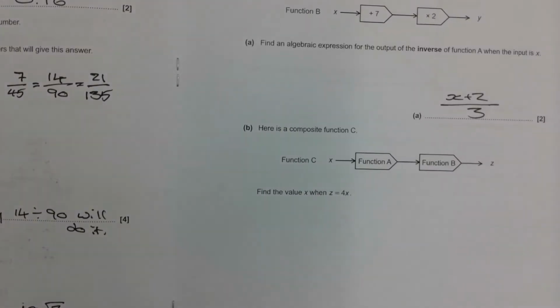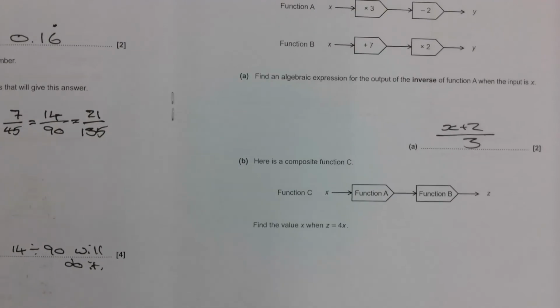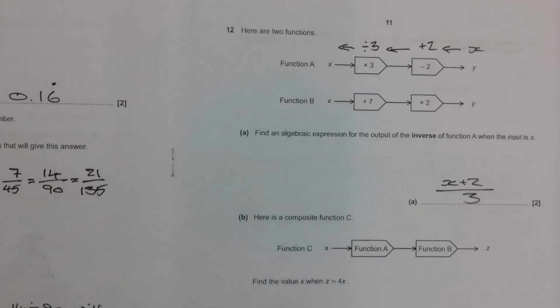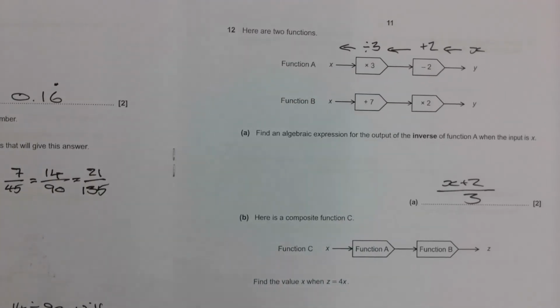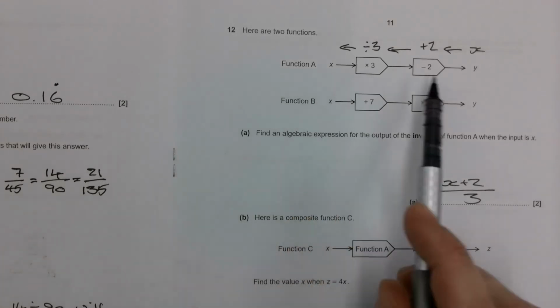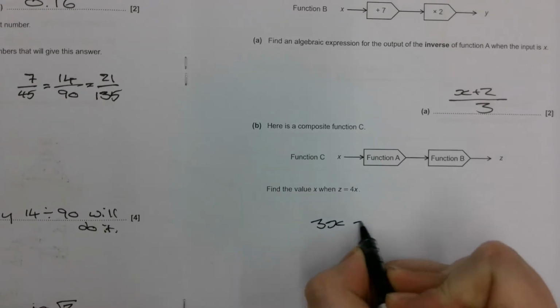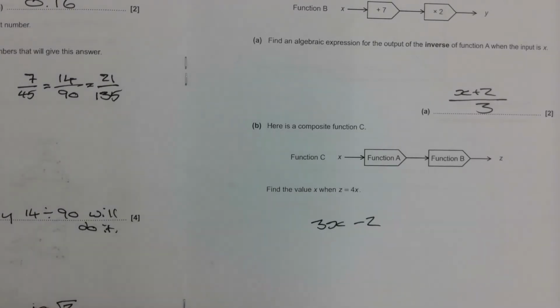Here is a composite function c. Function c is x goes into function a, and the result of function a goes into function b to give us z. And we are told that z is 4x. Find the value of x. Okay, so first of all, let's see what happens when we pop something into function a. We're going to times it by 3, so that'll be 3x. We're going to take away 2. So once we go into function a, we've got 3x minus 2.